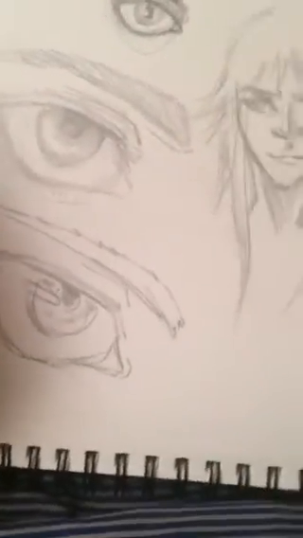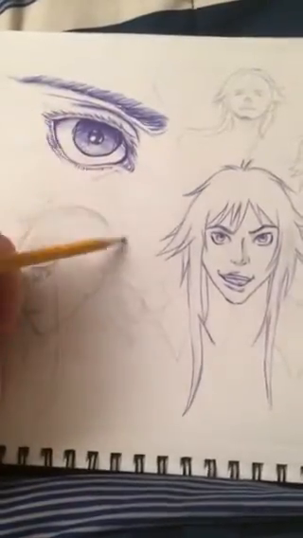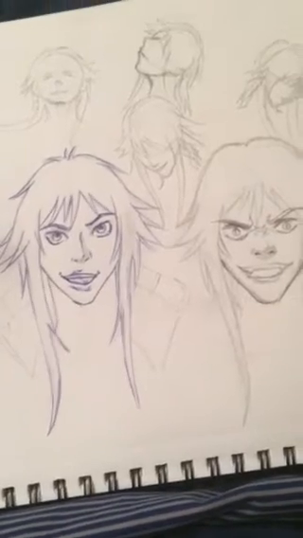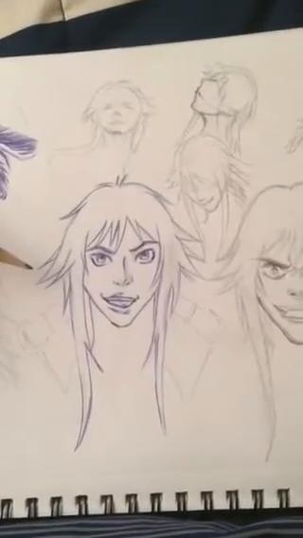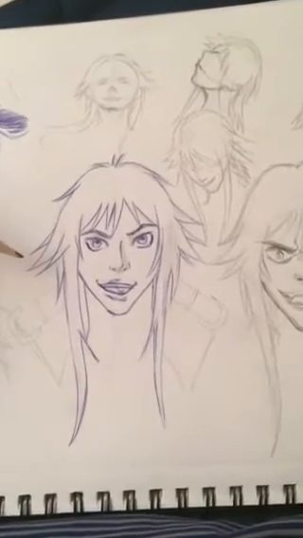This all depends on whether or not you're doing it in black and white or color as well. But deciding on how much detail you want in your character is very important. So I will leave you guys with that, and I will be doing some time-lapsing next.